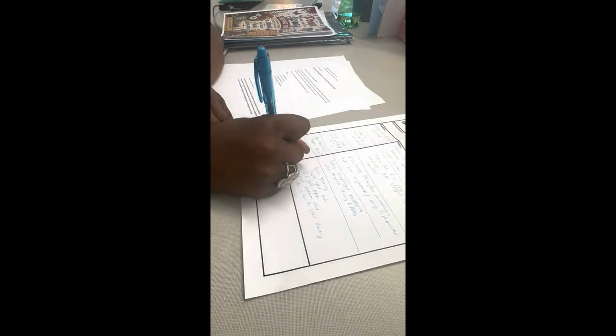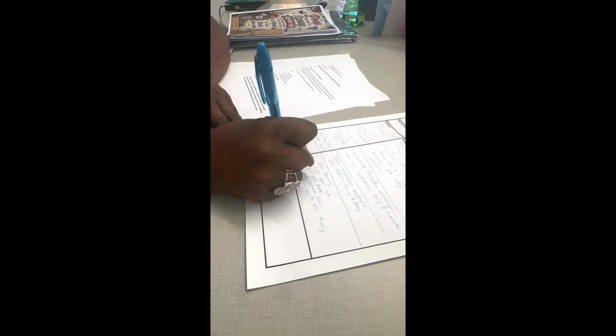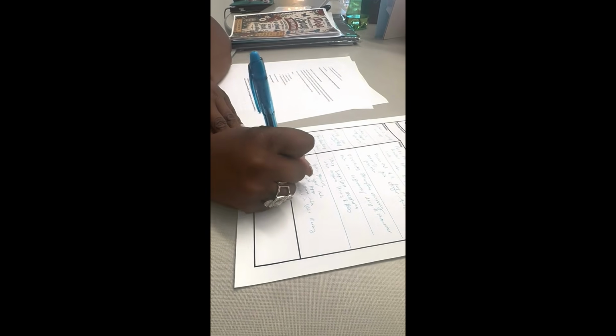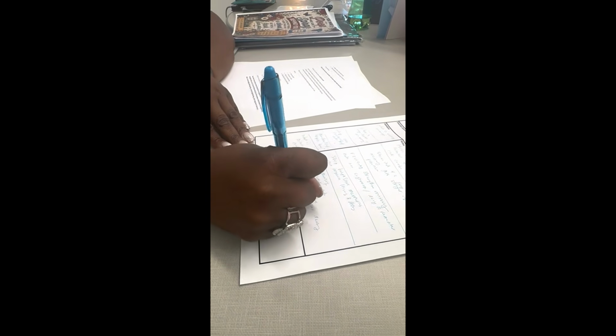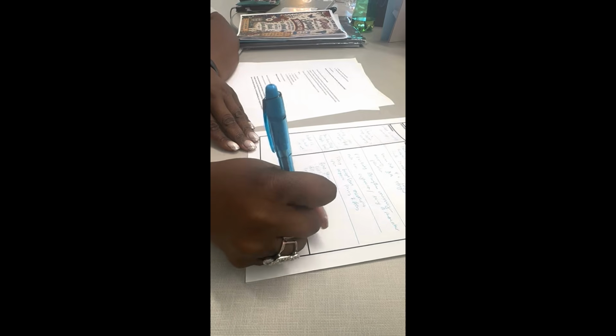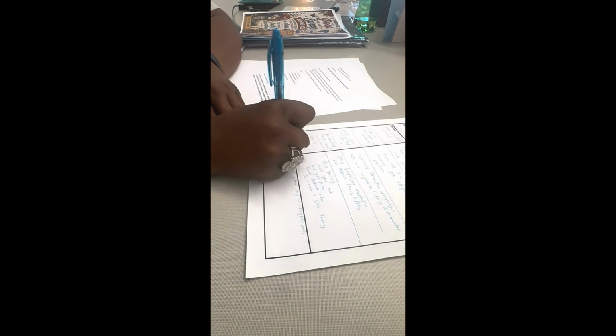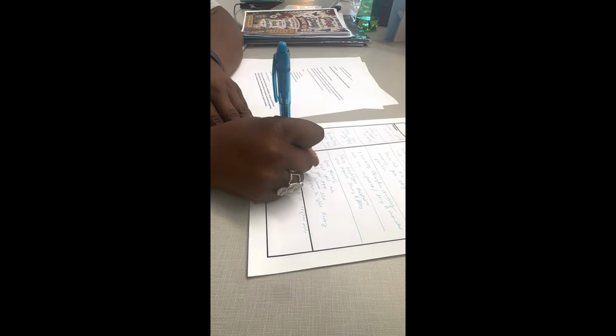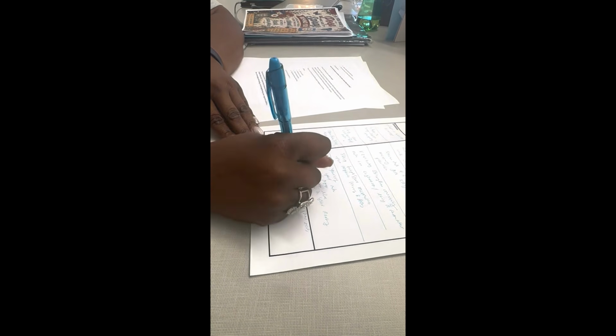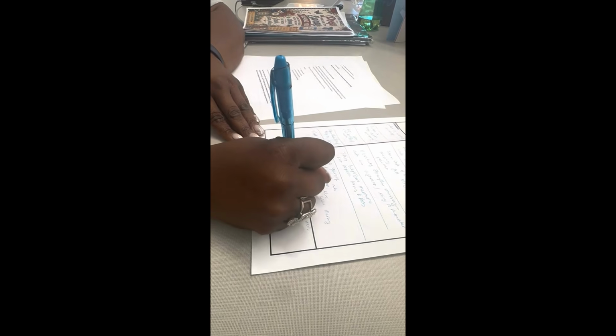So your brain learns best when info is organized, when you review it, and practice it through what? Active recall.